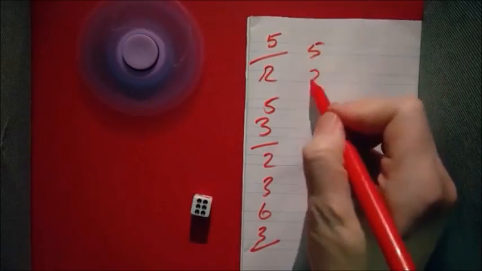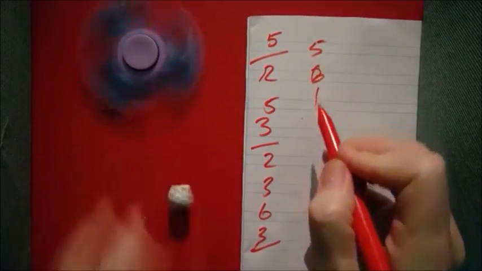Five, 6, 1. If I told you this domino has 8, which domino do you think it is? Is it the 4 and 4? Is it the 5 and 3? Or is it the 6 and 2? Which one do you think I have? My favorite, double!